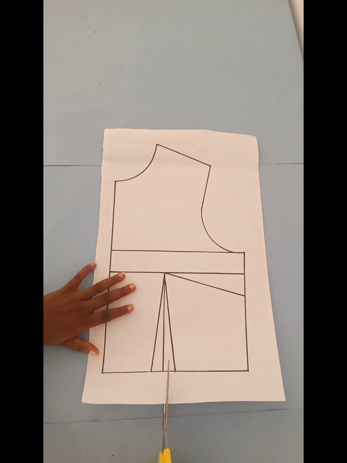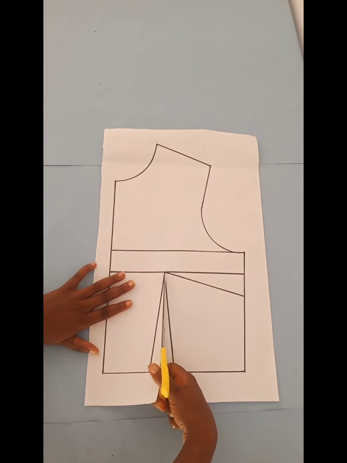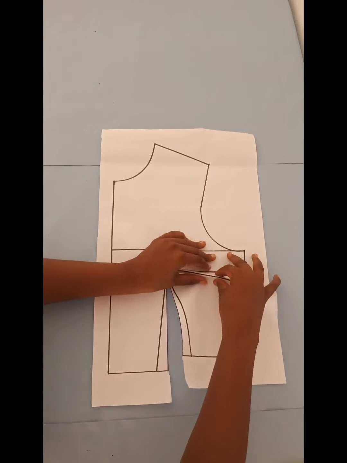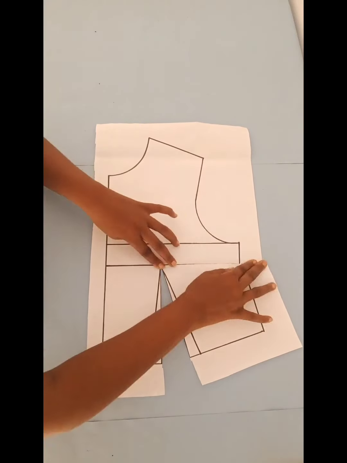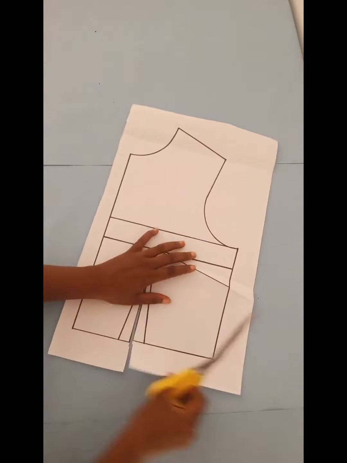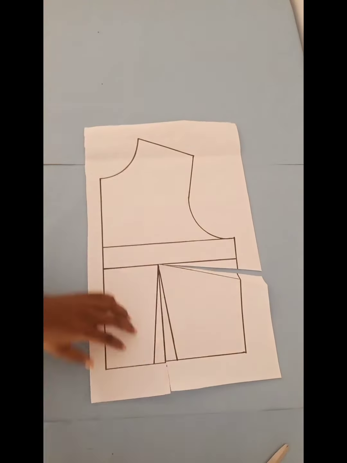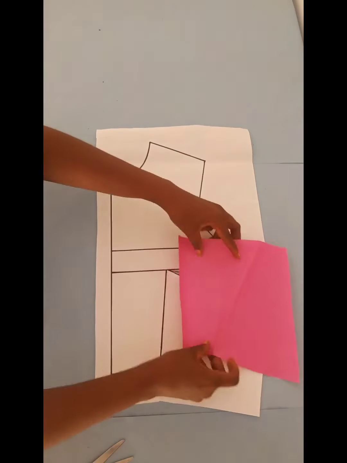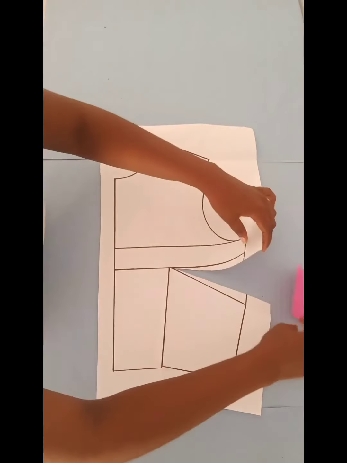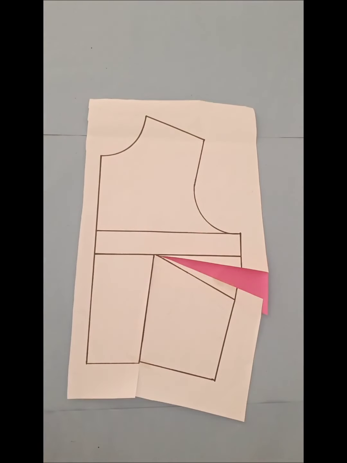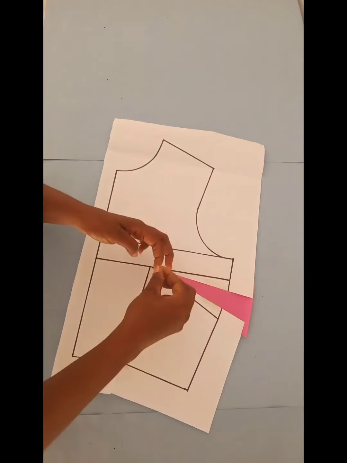Okay, now, darts are transferred around the bodice for many reasons and outcomes. I'll just mention a few. It could be to create a new design. It could be for the ease of sewing because some dart placements are easier to sew than others. And it can also be transferred based on the nature and design of the fabric. But before you transfer your darts, you will need to have a well-drafted basic bodice.